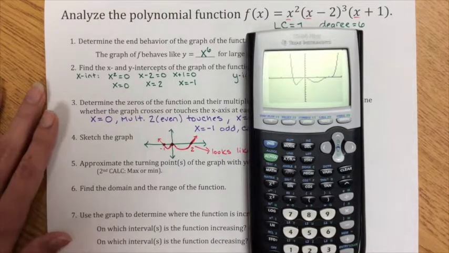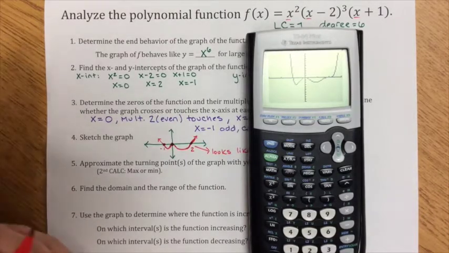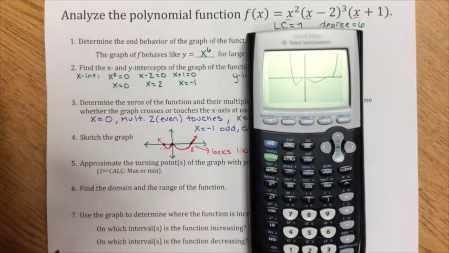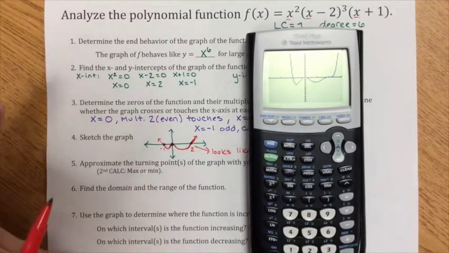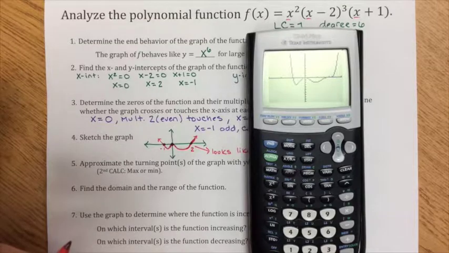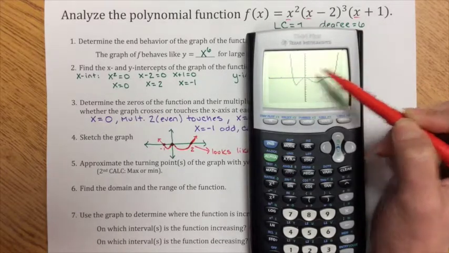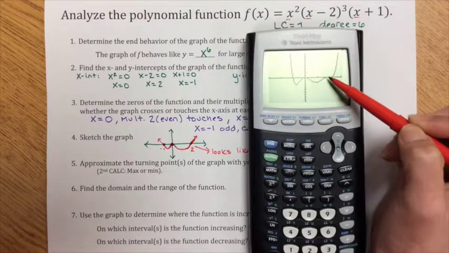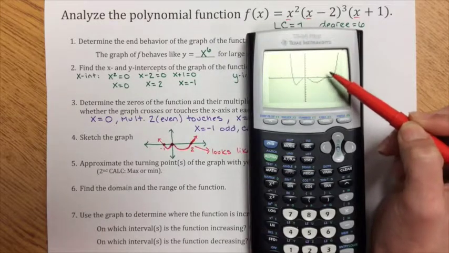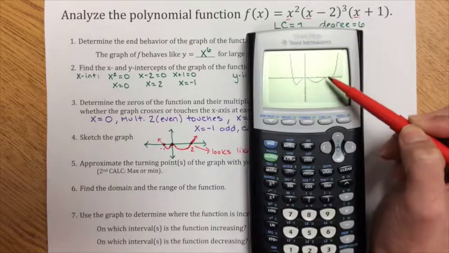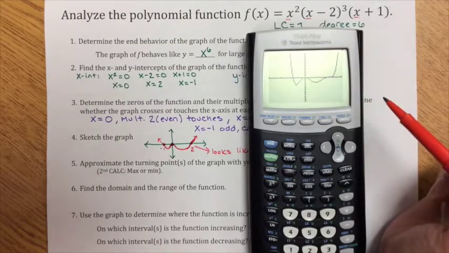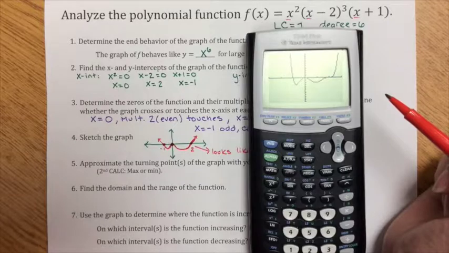On number 5, it says approximate the turning points. A turning point is where you go from increasing to decreasing. An inflection point is where it kind of flattens out, but it remains either increasing or decreasing. It does not change over. So be careful. This particular graph has a turning point here, and a turning point here, and a turning point here. This is called an inflection point or a saddle point. It does not change over. So we only have 3 turning points that we are going to approximate.